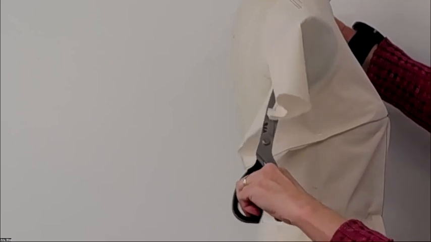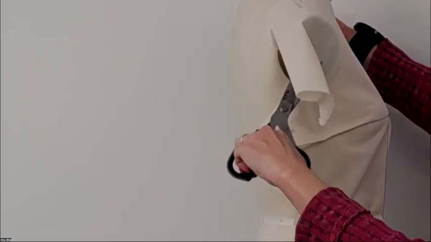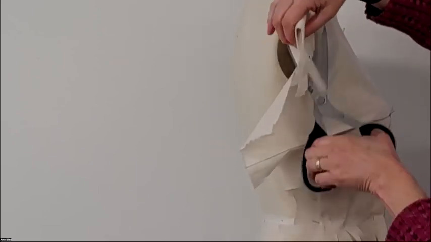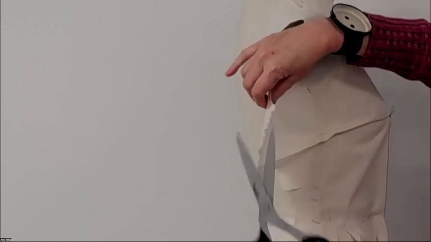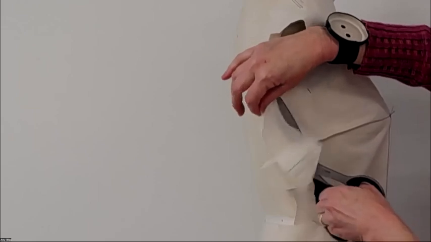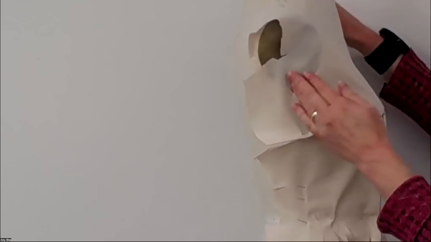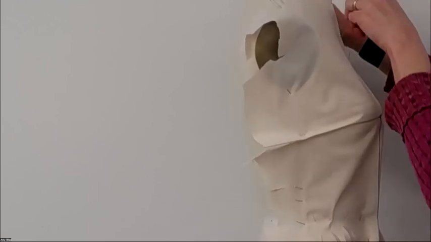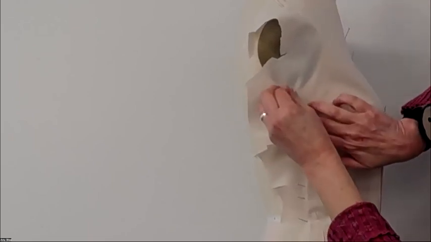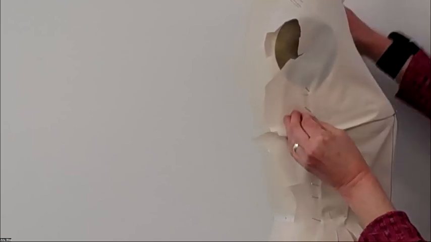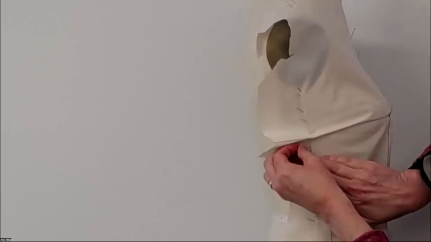And if I want, I can cut some of this out of the way. I'm not going to need it. Make sure everything is fitting properly. So I pinned right under here, under the plate, and then I'm going to pin right along the side seam. So I can feel the side seam, and I'm just using my fingers to feel it, and I smooth the muslin and pin.